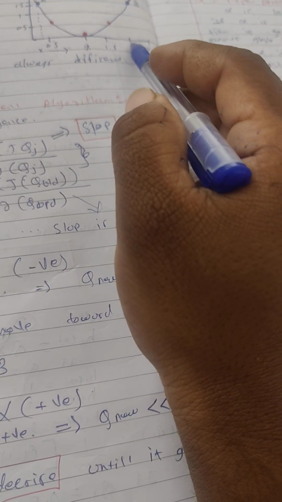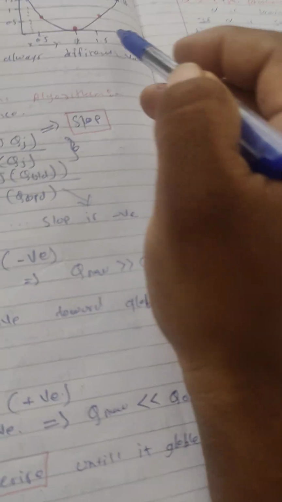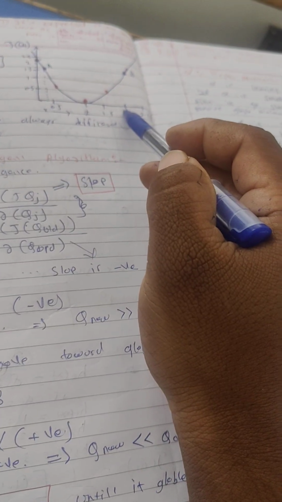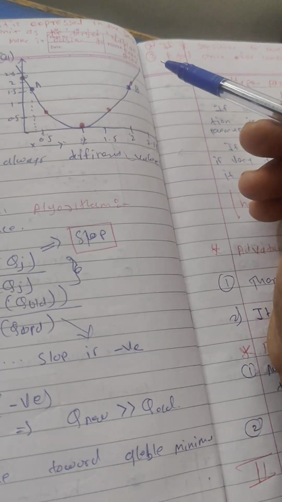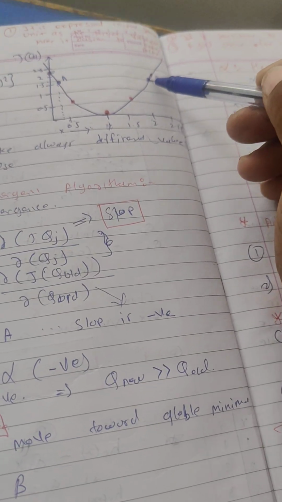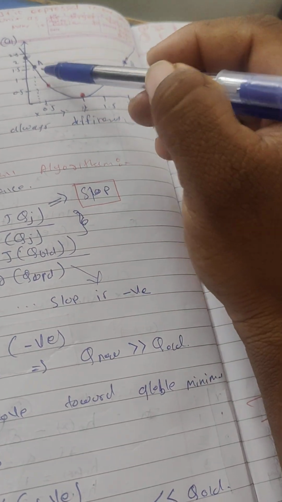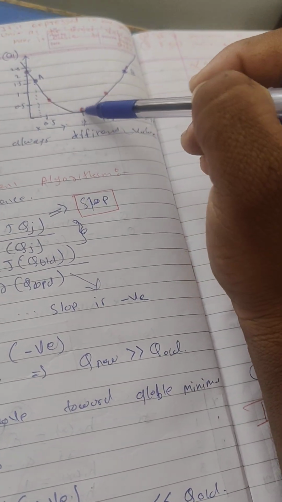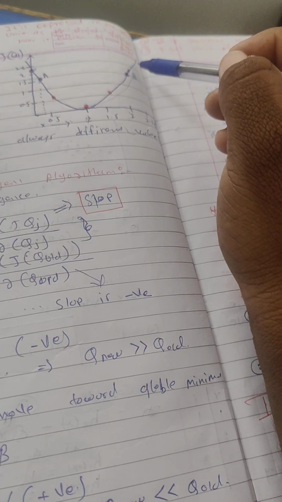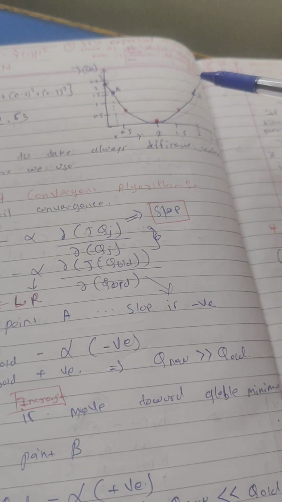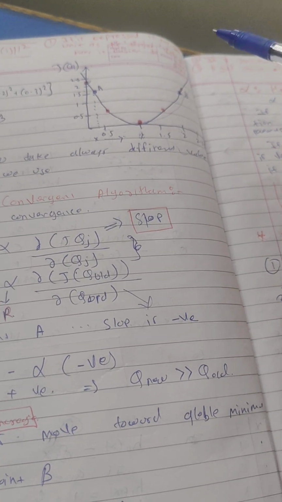Now for theta 1 equal to 2, we calculate our cost function and it is again 2.63. We connect these dots and draw the line. This creates what we call a parabola.